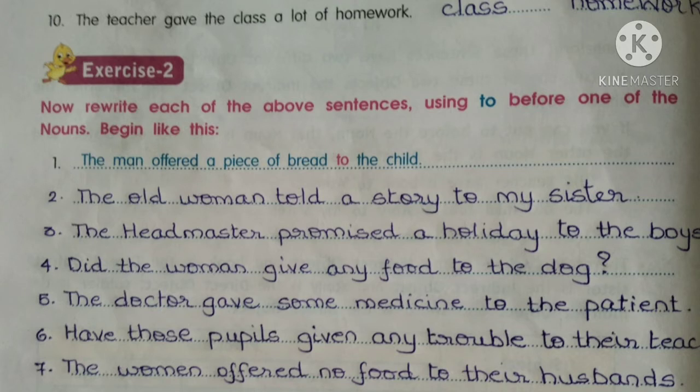Now exercise 2. Now rewrite each of the above sentences using to before one of the nouns. So begin like this. One example is given to us. Now we need to put to in the sentence formation and change the sentence. First was given the indirect object and then the direct.